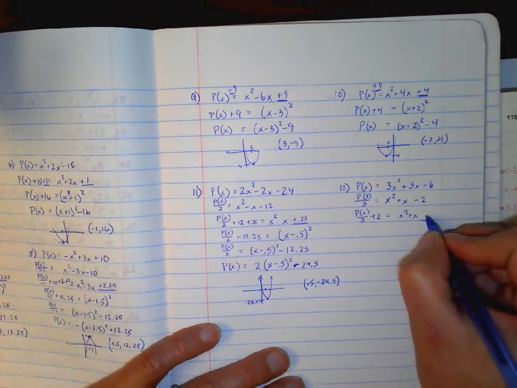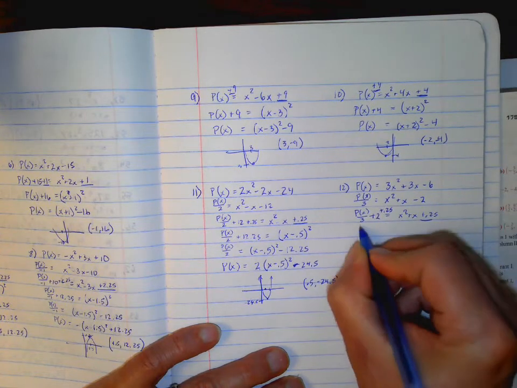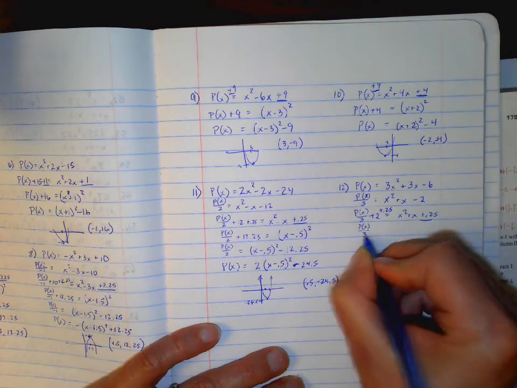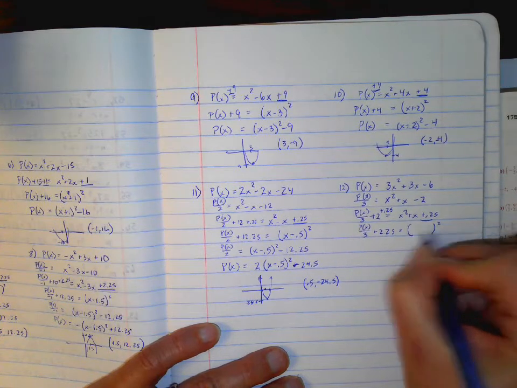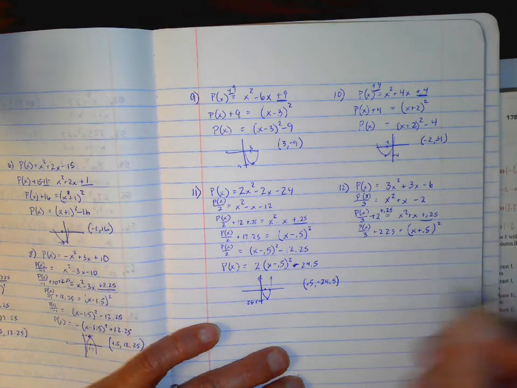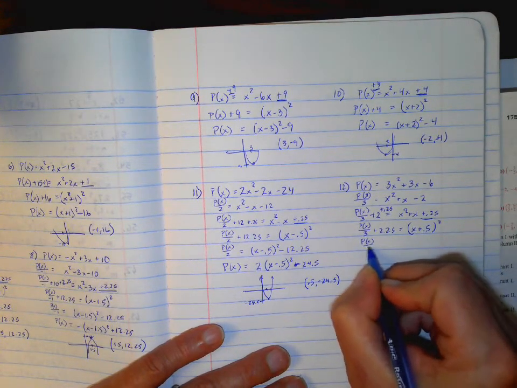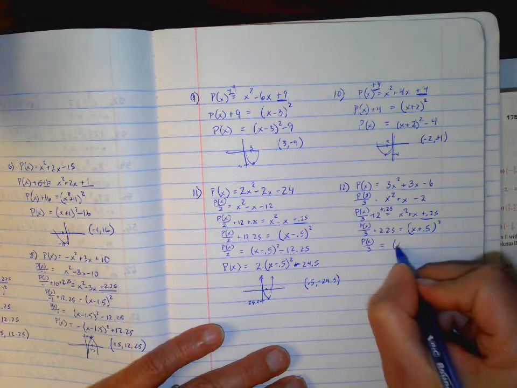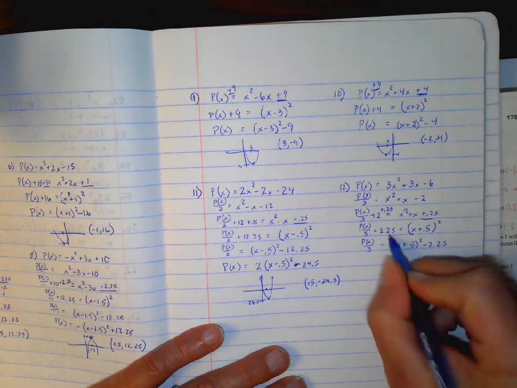A half squared is 0.25. And if I factor this, that'd be x plus 0.5 squared. Okay, undoing it. Subtract that over to this side.